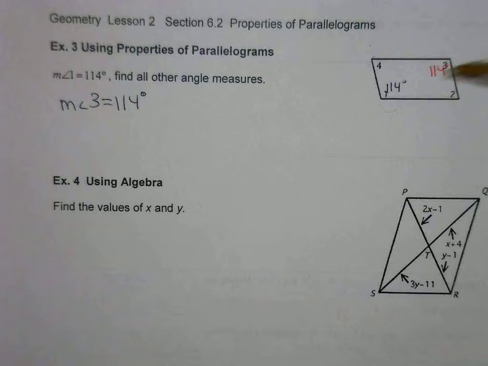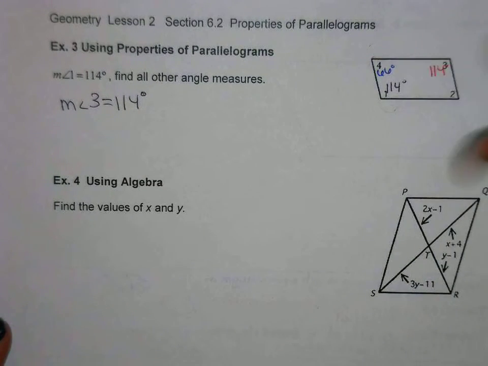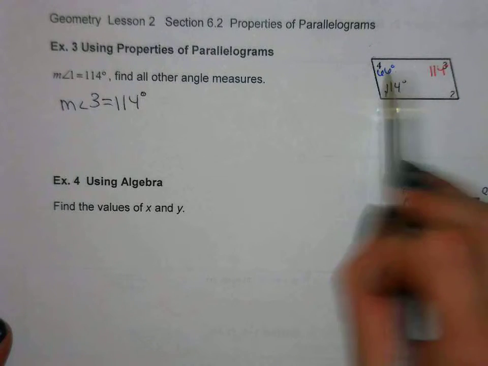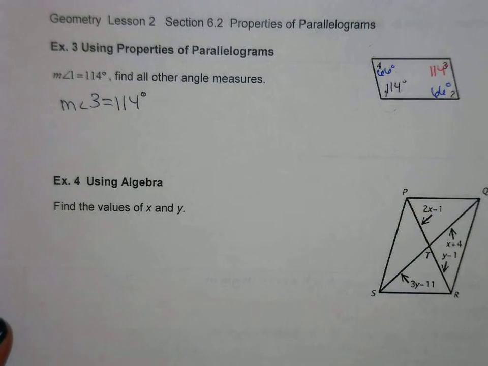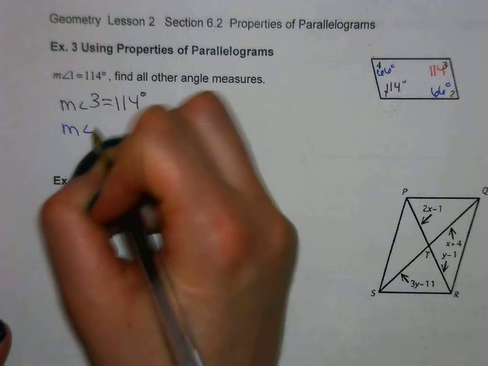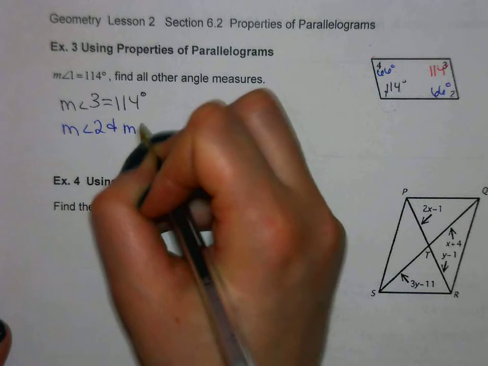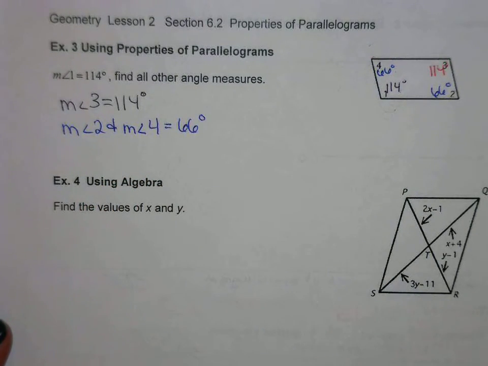So 180 minus 114, that means angle 4 is going to be 66 degrees. If we add these two, we get 180. Add those two, you get 180. So that means angle 2, since it's opposite angles, is 66 as well. So the measure of angle 2 and the measure of angle 4 is 66 degrees.